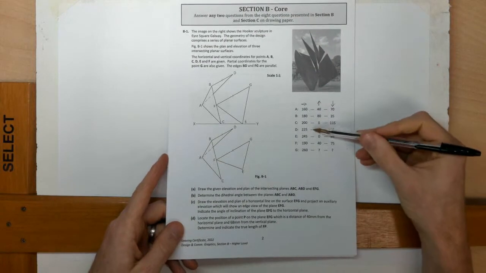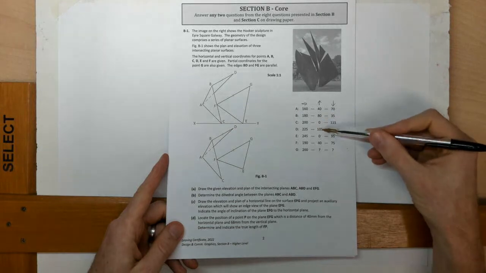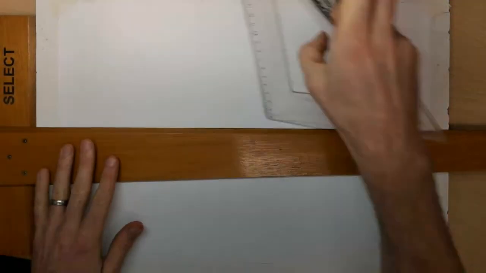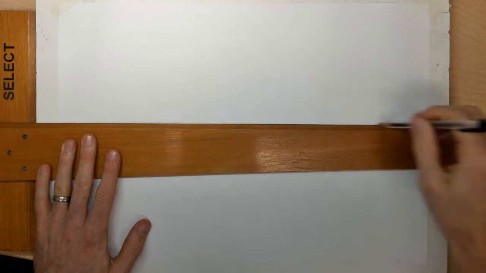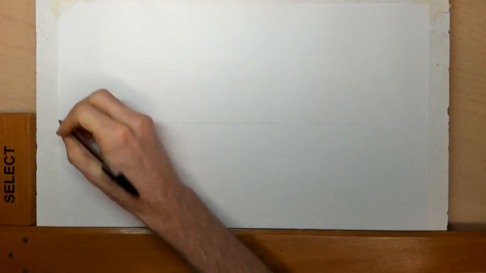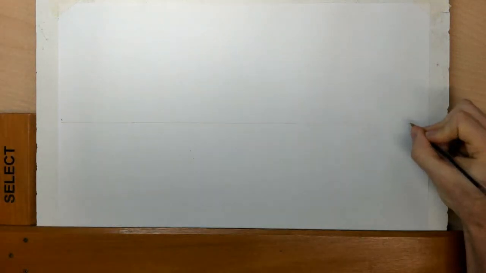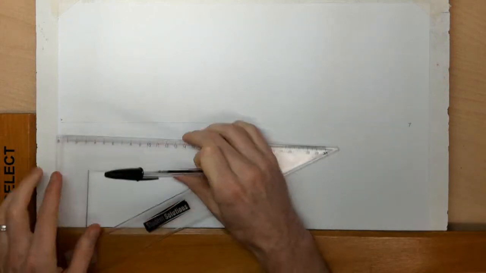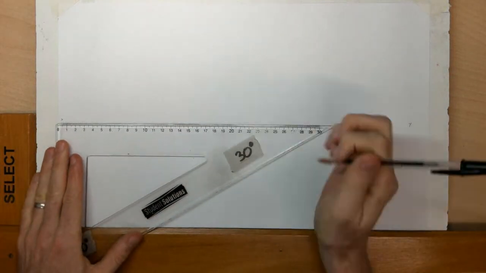So my highest coordinate here is 105, so I'll come down maybe 140 just to fit the elevation on the page. That's my XY line. And then our coordinates for A, we've got 160.